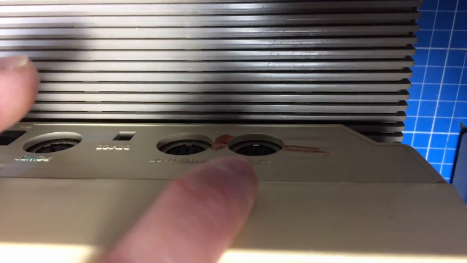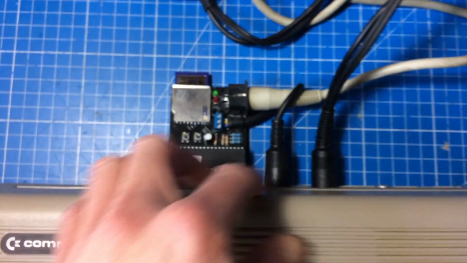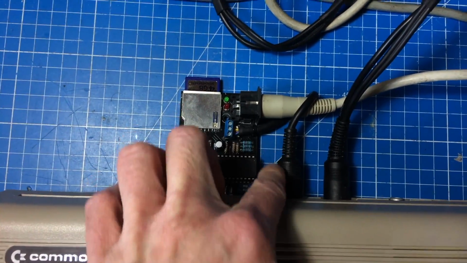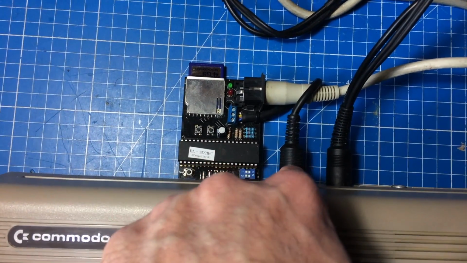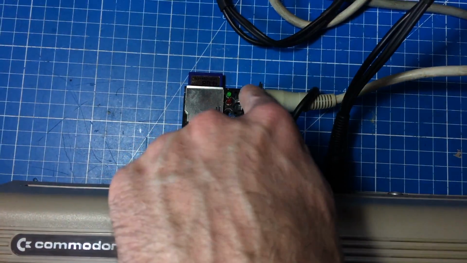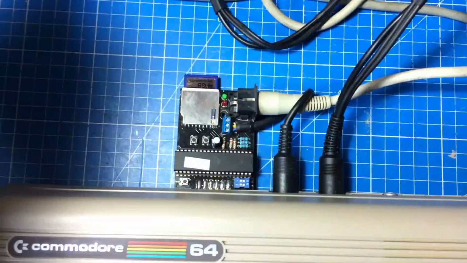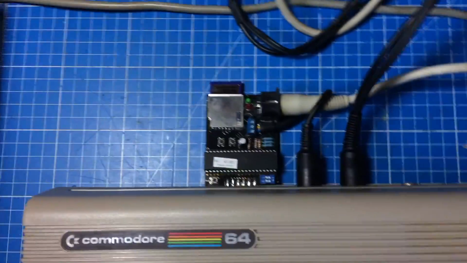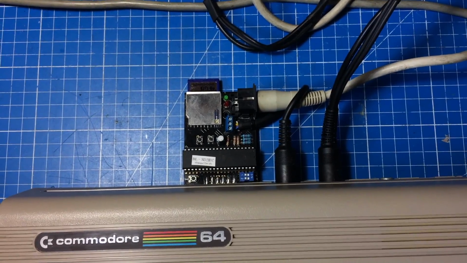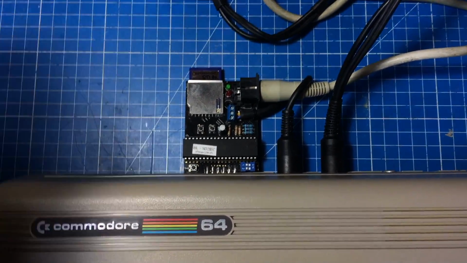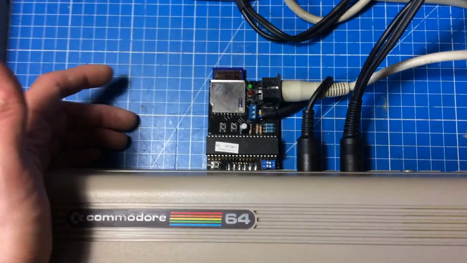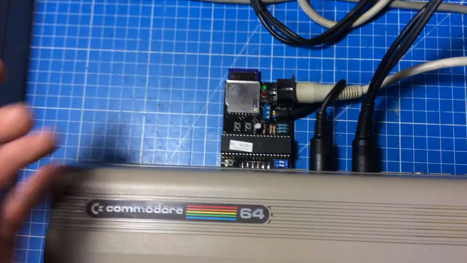Also on the 1541-2, as you can see here, it doesn't matter. You connect one cable to the Commodore 64, and you connect one to the SD2IEC or to the floppy drive. It really doesn't matter which one is which, because they are all the same connector. Basically, they are all connected together.